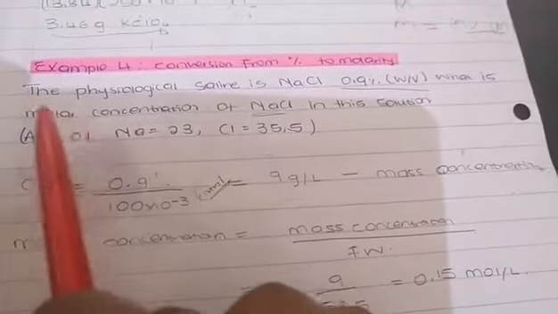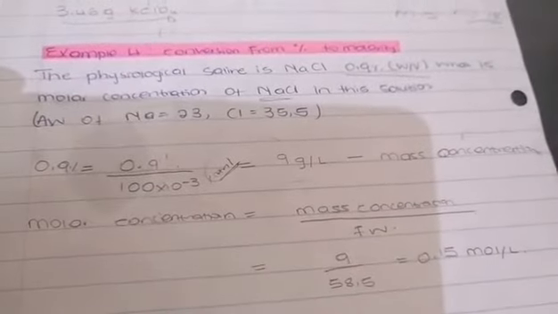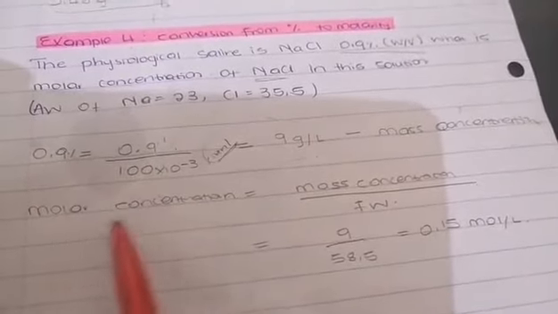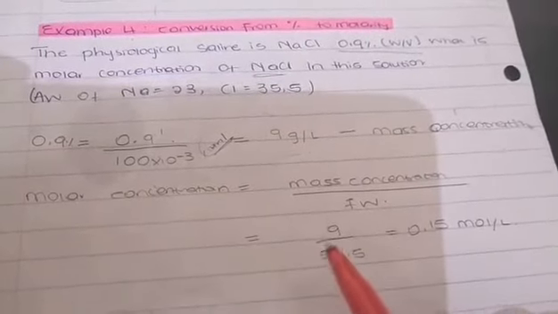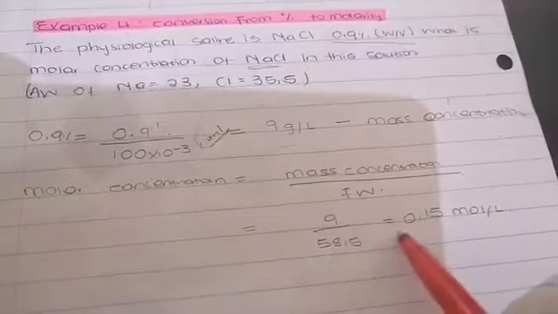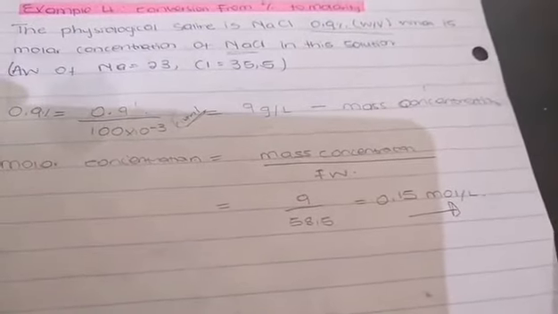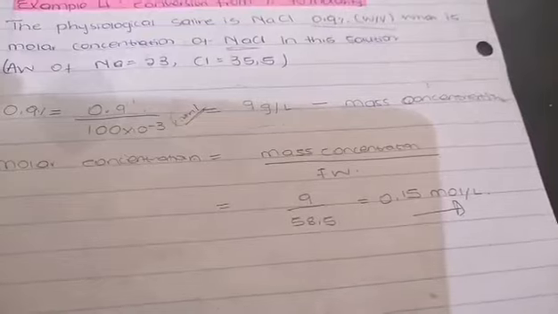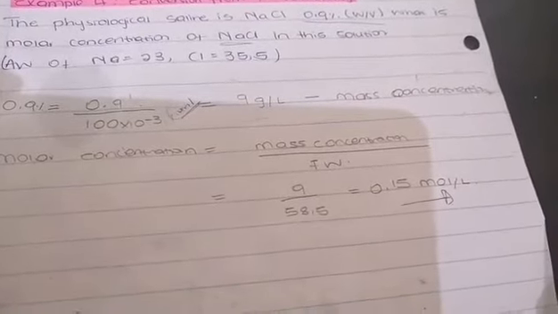And then, but the question wanted us to calculate the molar concentration. So like I told you guys in the previous example, when you want the molar concentration, it is the mass concentration over the FW, and then you substitute your answers and get that. So this is your final answer. So you getting this maybe 2 marks or 1 mark, but remember guys, 1 mark can take you from 49 to 50, and it can take you from 74 to 75 or something. Yeah.